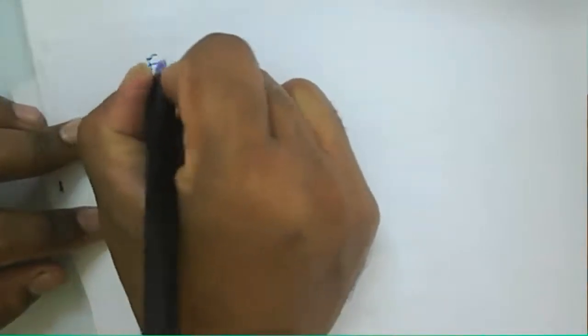That is what we can consider a splicing technique. Next one is about a fiber connector.